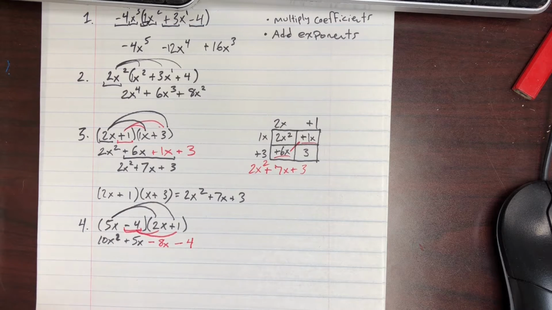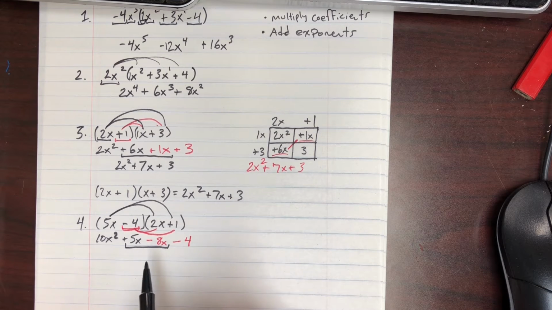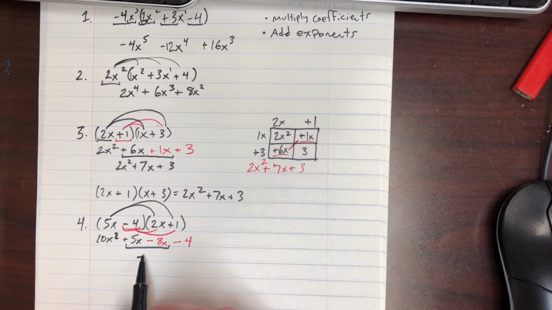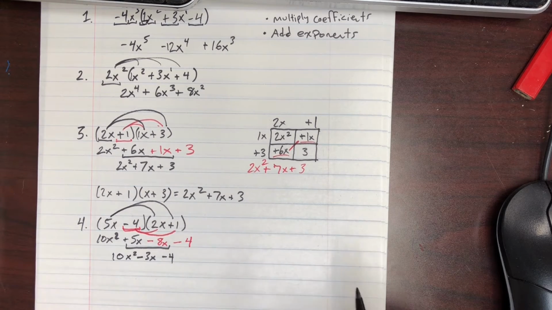And then we'll just combine our like terms. They're not always going to be in the middle, but they're very often going to be in the middle. So 5x minus 8x, that's negative 3x. Minus 4 comes down, the 10x squared comes down, and we're done.